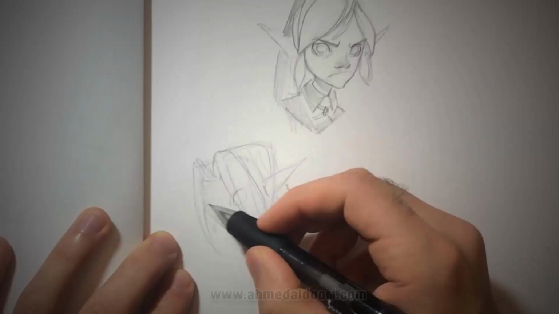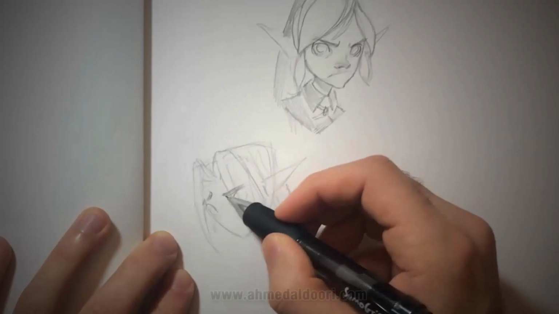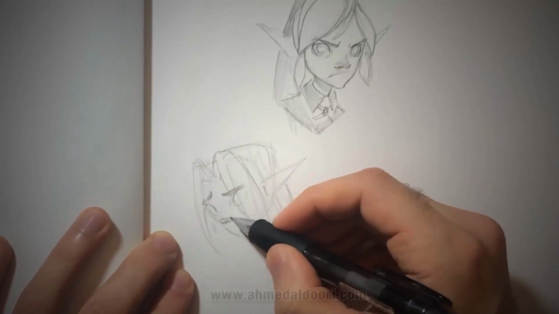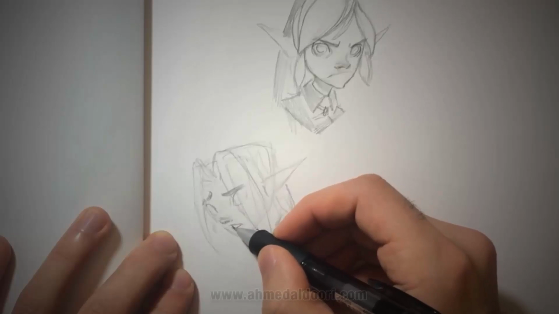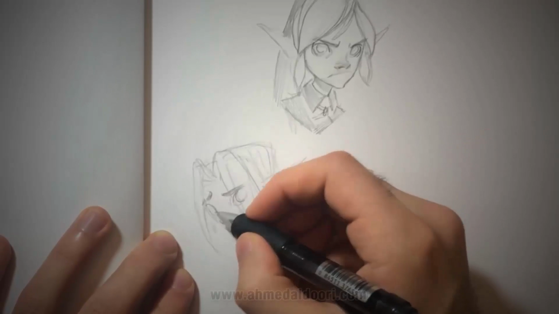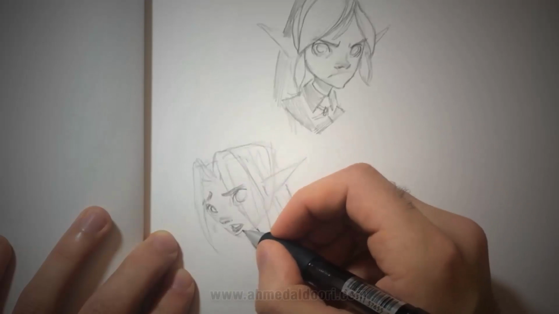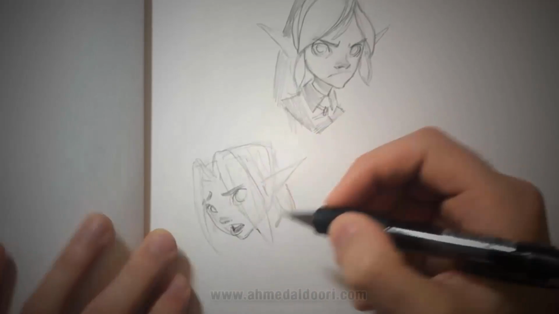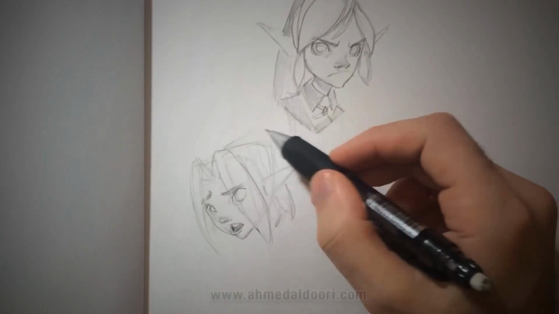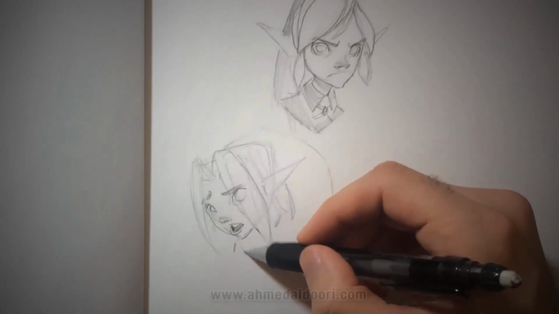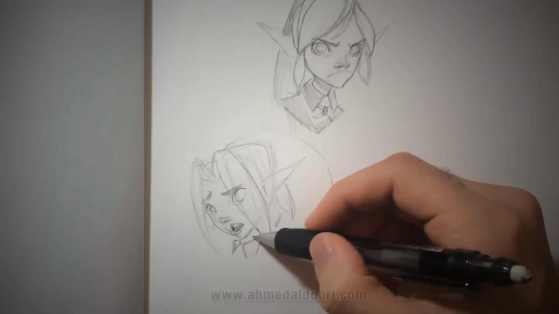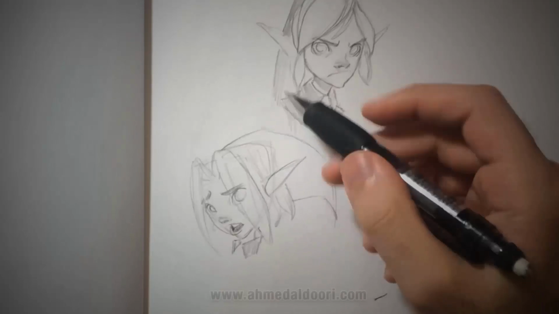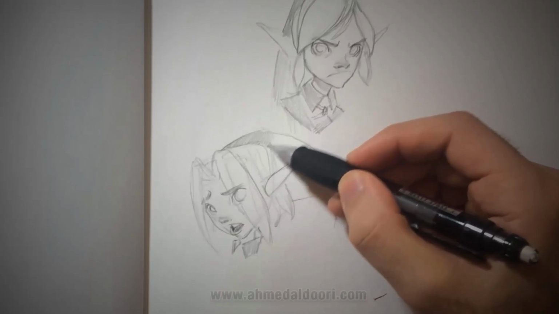As usual, for this sketch, I'm using a Sumo Grip mechanical pencil. It's 0.7mm lead. And I'm drawing as many different versions of Link that I can come up with. And before I started sketching these, I did several other sketches based on reference beforehand. And I was looking at old drawings like the Ocarina of Time Link and the one from A Link to the Past, and even the Link that you found on really old original Zelda games.